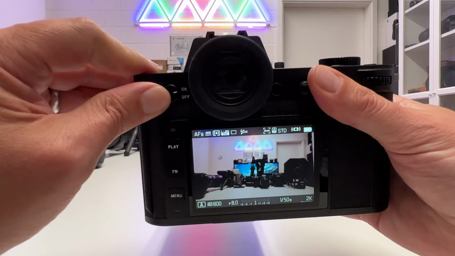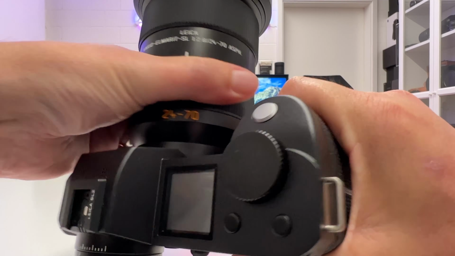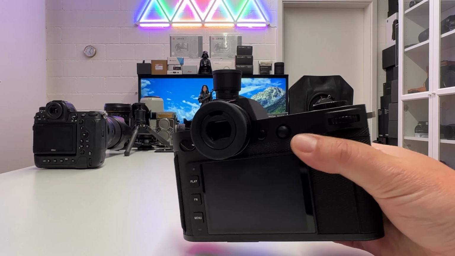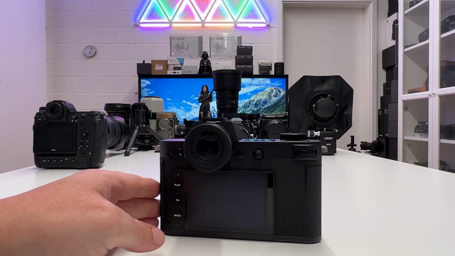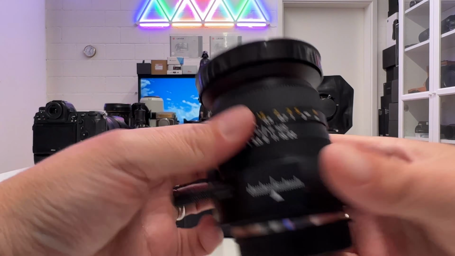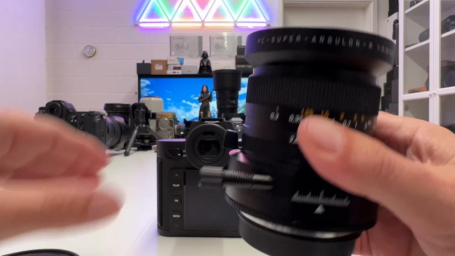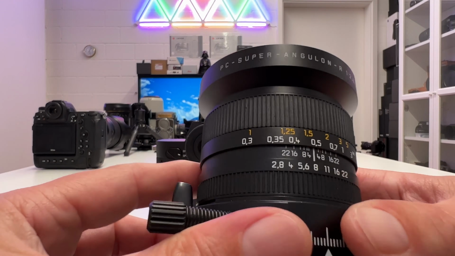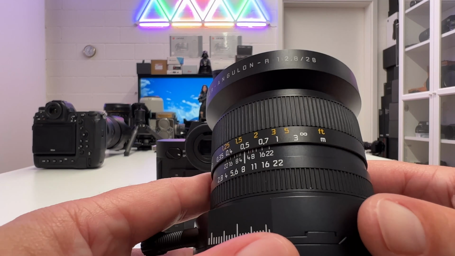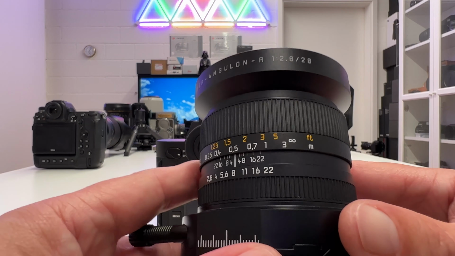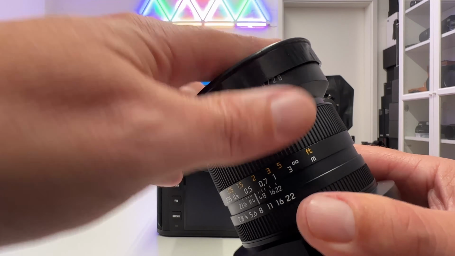And let's switch off the camera now. Let's remove the SL lens here. Let's put this aside. And let's say I want to shoot a Leica-R lens. So this one here. So this is a perspective control lens. If you look at that, it's the PC Super Angulon R widest open f2.8 28mm. I've shown this lens various times on my channel.